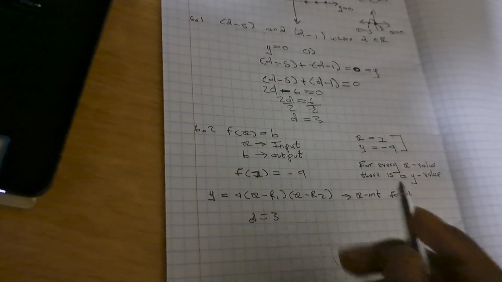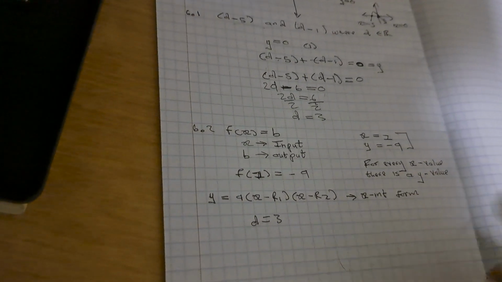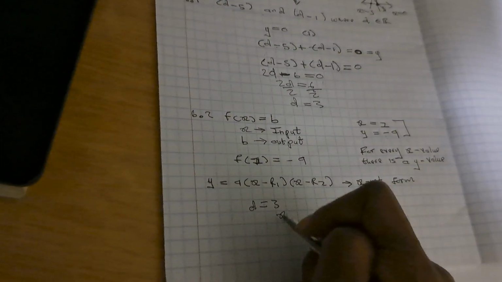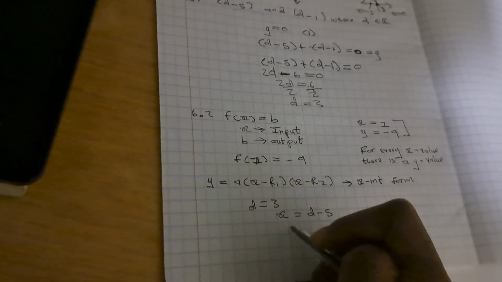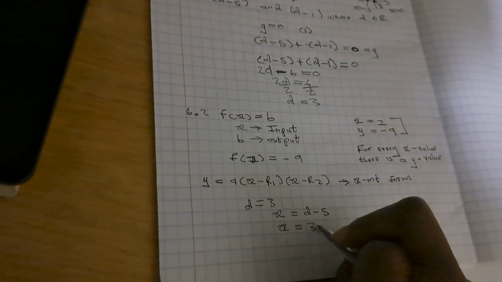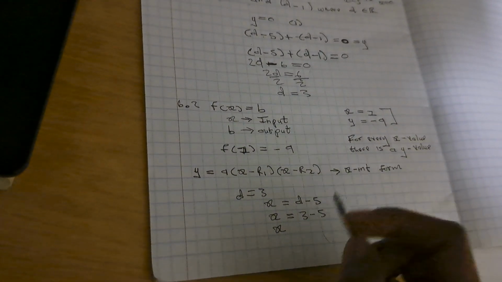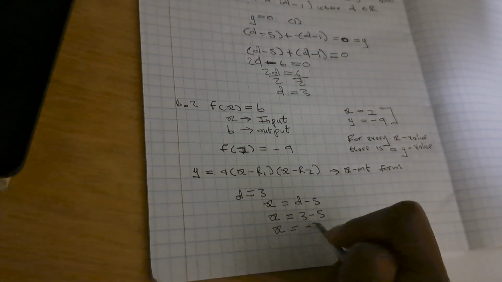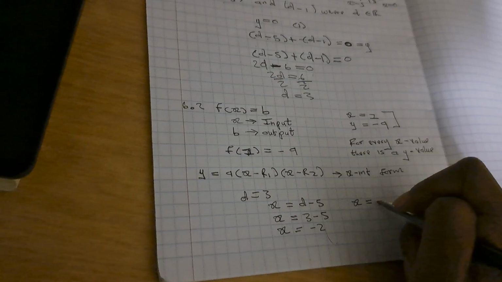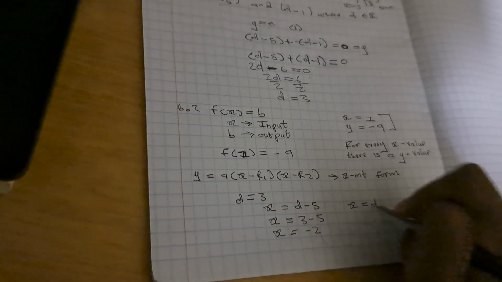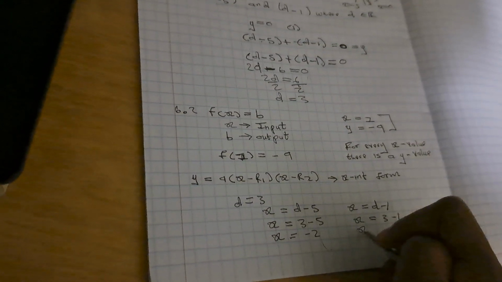They were actually giving us the x-intercepts, zeros or roots. So your first x-intercept is d minus 5. We know your d is 3, so we have 3 minus 5, so your x is -2, and then your other x is d minus 1. Your d is 3, minus 1, so your x is equal to 2.